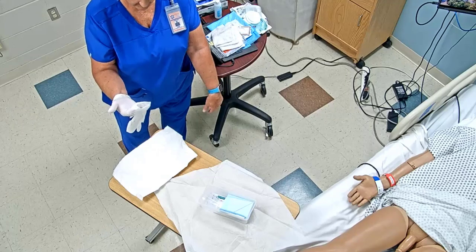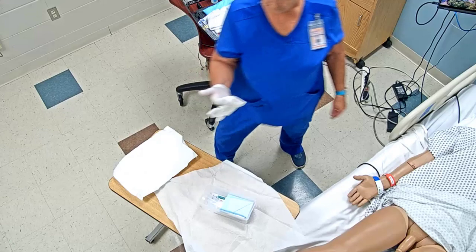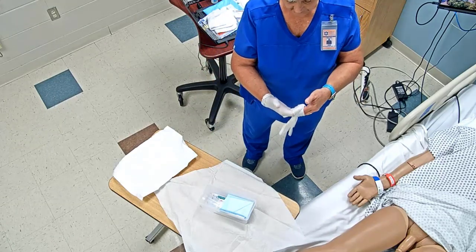Okay, so once I've got my fingers underneath the cuff, you want to make sure you have your glove thumb up at all times.